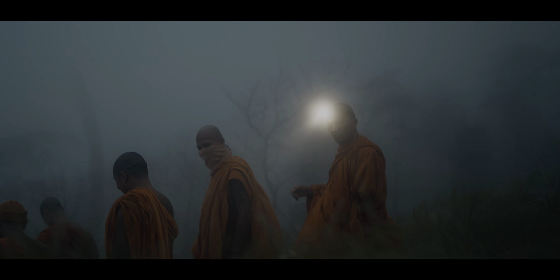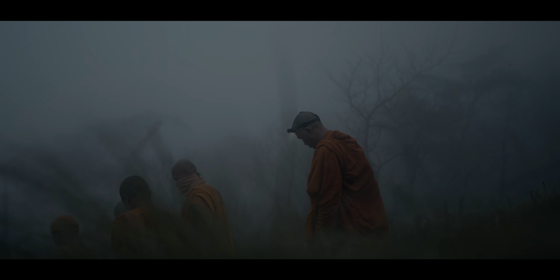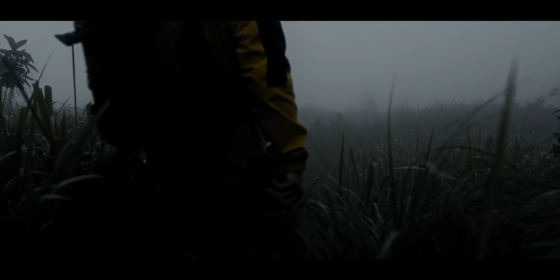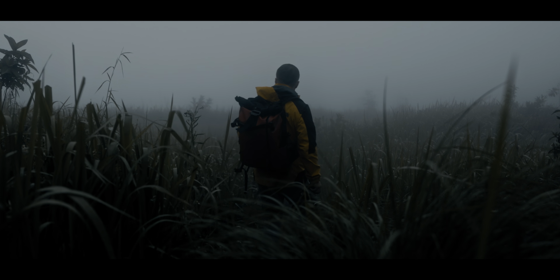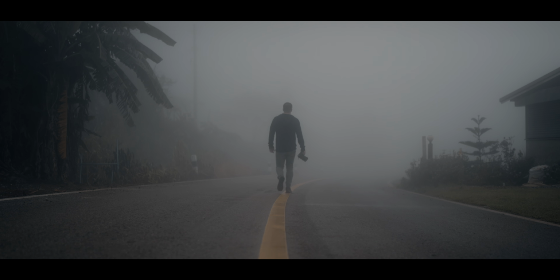I filmed entirely in the mountains, so there were a lot of foggy shots. And if I had that in SDR, I'm 100% sure the fog would have shown visible banding because of the 8-bit limitation, because I had that many times before with all of the SDR videos that I uploaded.